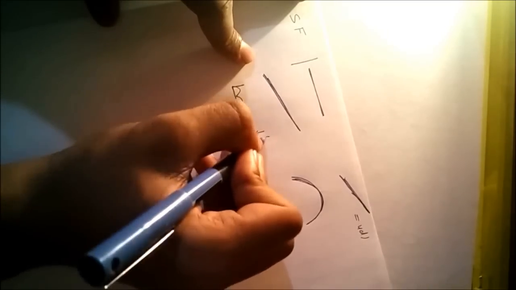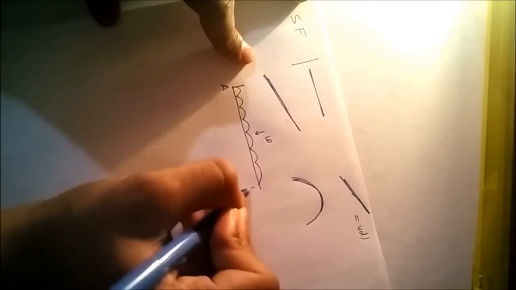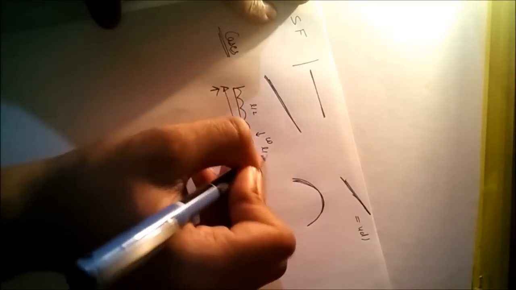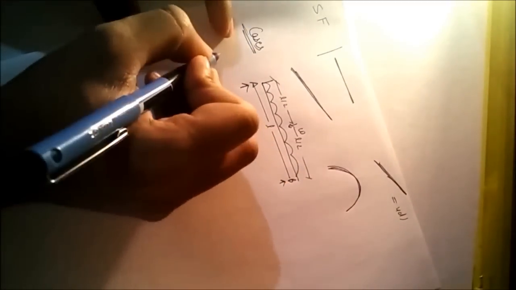If there is a UDL of omega on a simply supported beam AB, with L the length, simple supports are given.